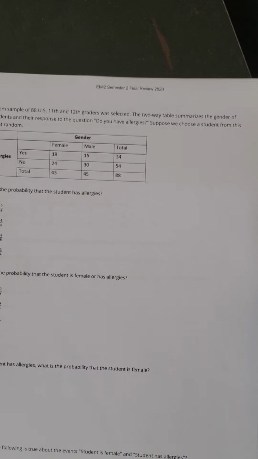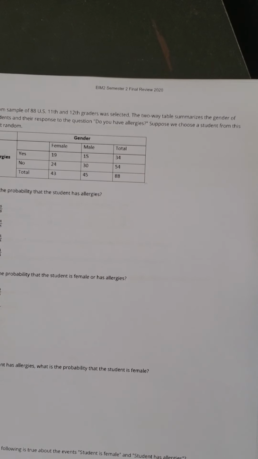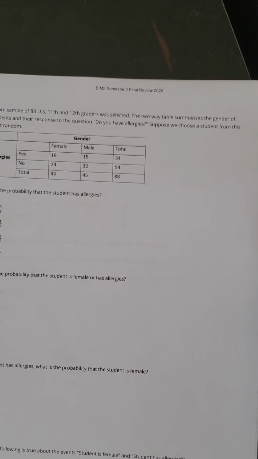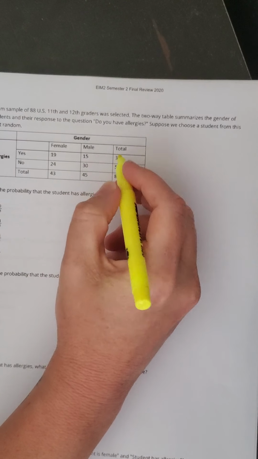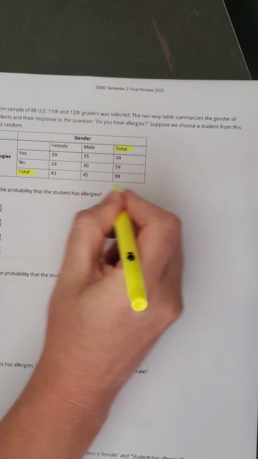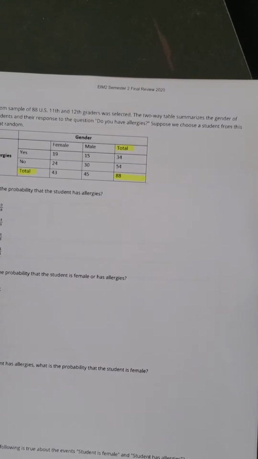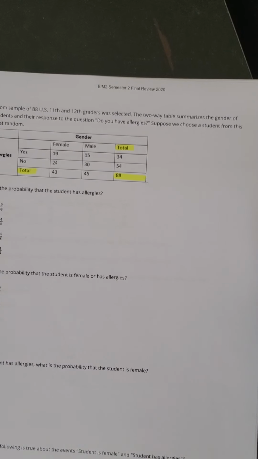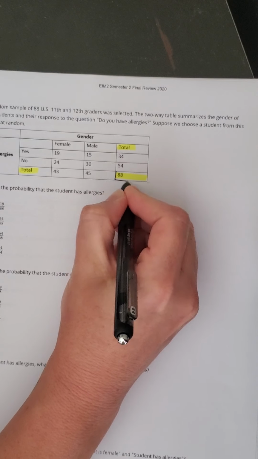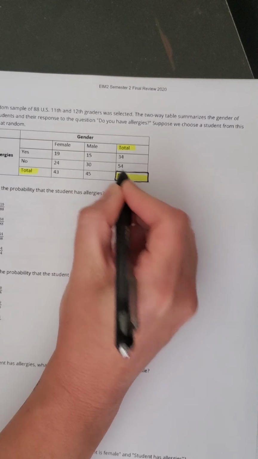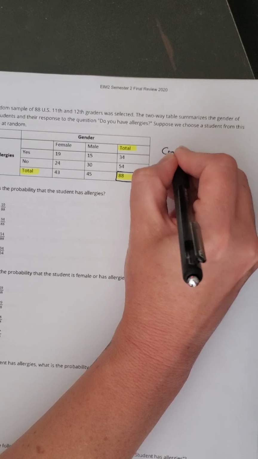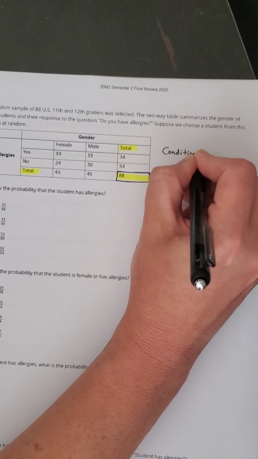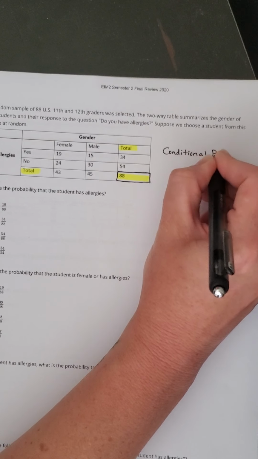So we're going to start off with probability given a two-way table. Before I even start, in a two-way table, almost always we're dividing by the total, which is right here. I call it the total. The only time that we're not dividing by this number, this cell right here, is if we have what's called conditional probability.